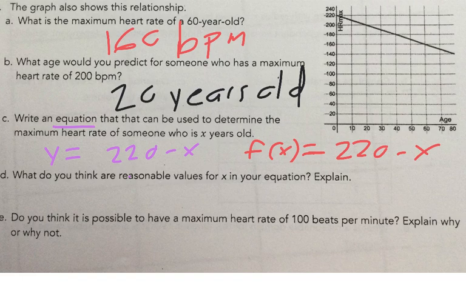So what is this point, 0, 220? It's where it crosses the y-axis. That's the y-intercept. And then what's the slope of the line? -1. We go down one and right one, down one and right one. Right? If you look at the table, change in y over change in x. And because it's linear, I know the slope then is -1.